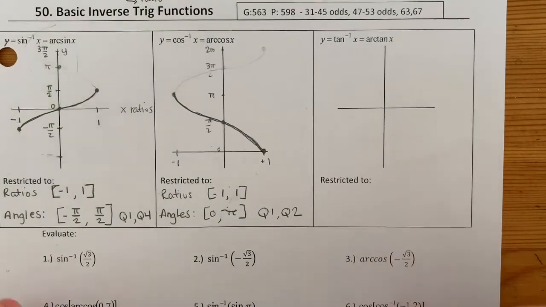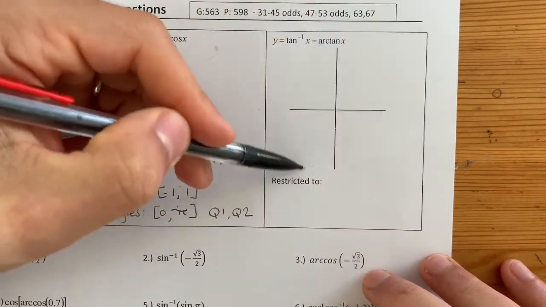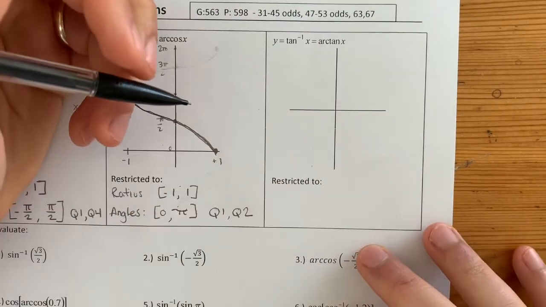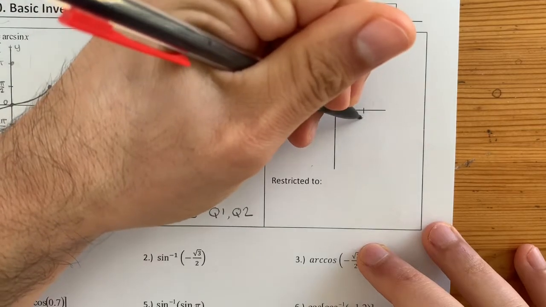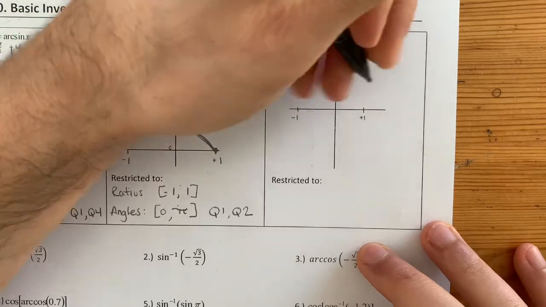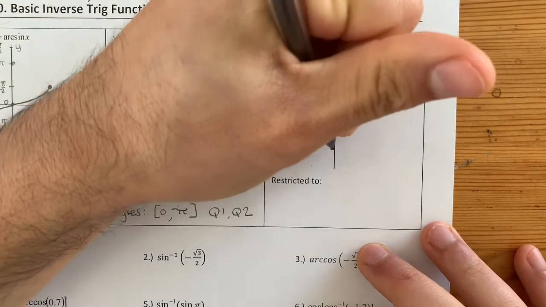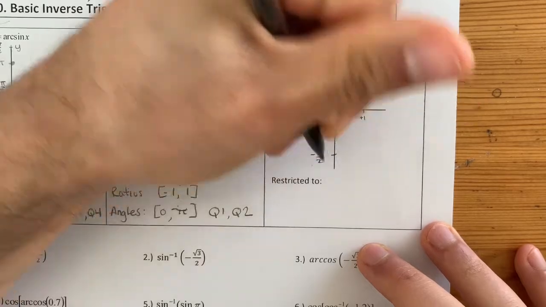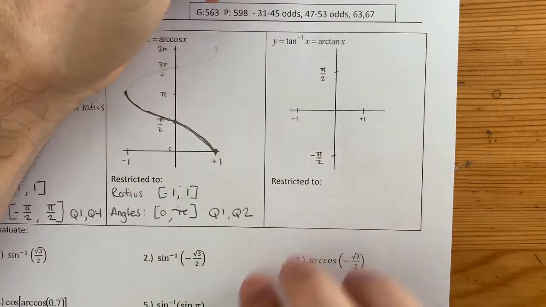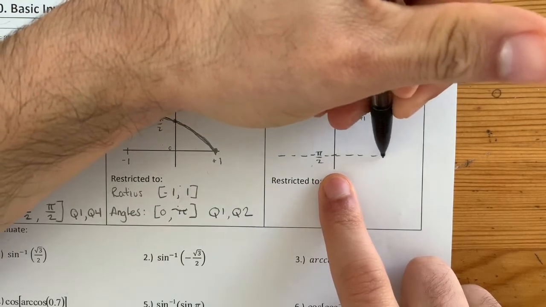Okay, now lastly is tan. And tan, remember, typically goes like this shape, is now going to be on its side. So I'm going to mark off 1 and -1 here, and pi over 2 here, -pi over 2 here, because those points were kind of key. Those were the points where the asymptotes were. They used to be vertical asymptotes.